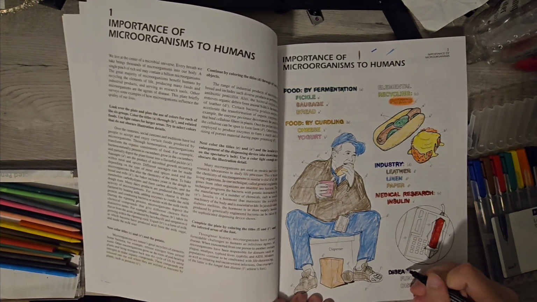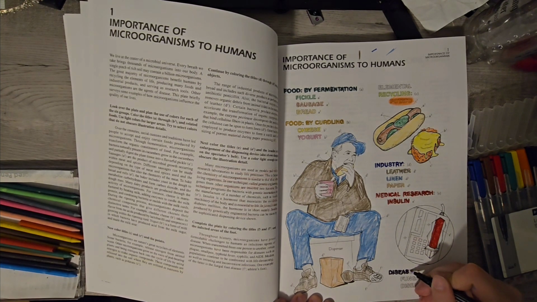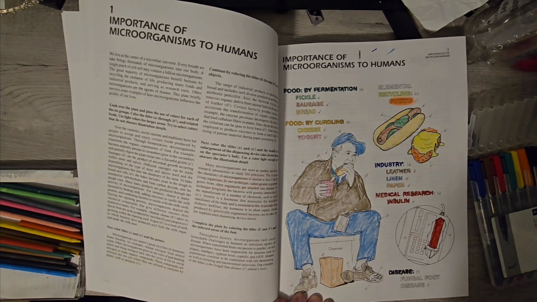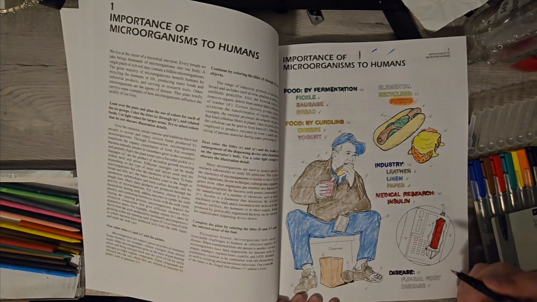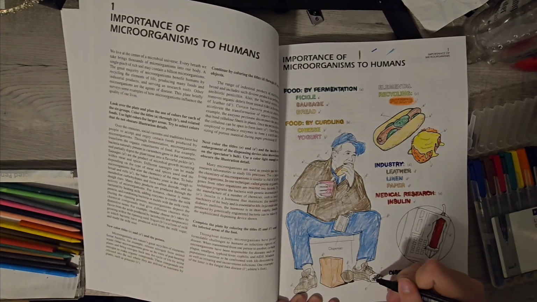My goodness, this purple's real freaking dark. Disease. Fungal foot disease. Yeah, okay, we're just gonna color it purple.